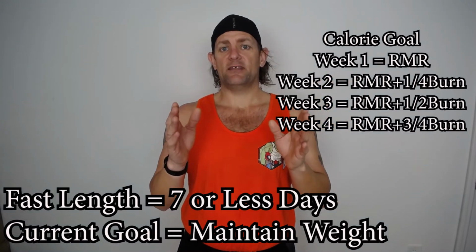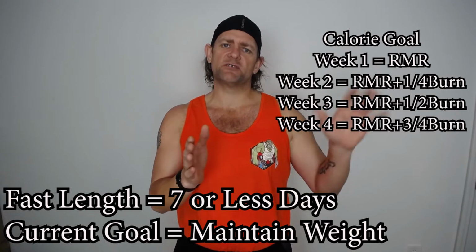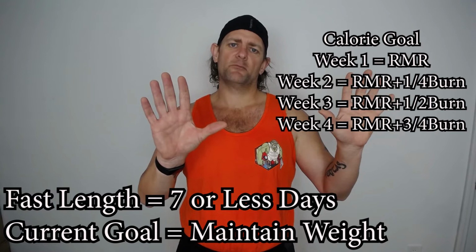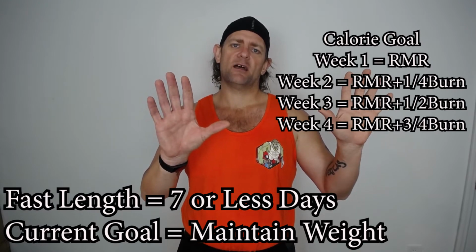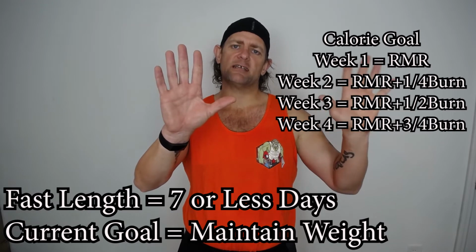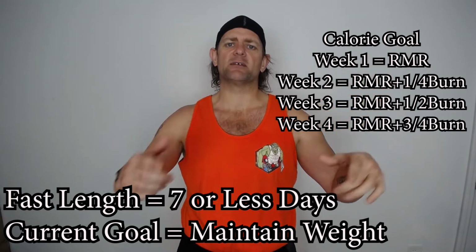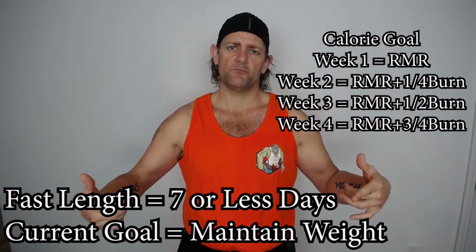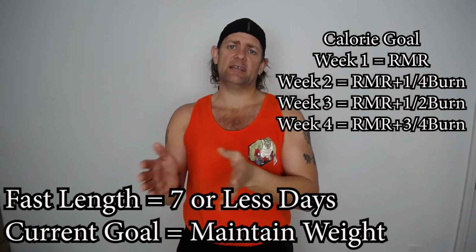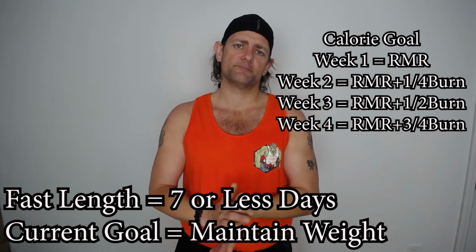That means that in the same example I just used, 1800 RMR plus 2000 burn, 3/4 of the burn is 1500, plus 1800, 3300 calories daily intake goal. That's to maintain your weight at the end of 4 weeks.